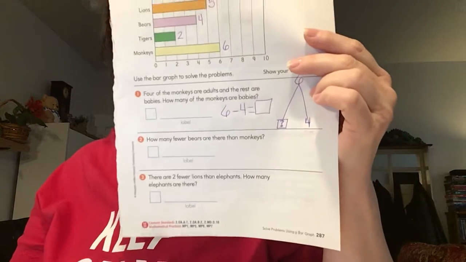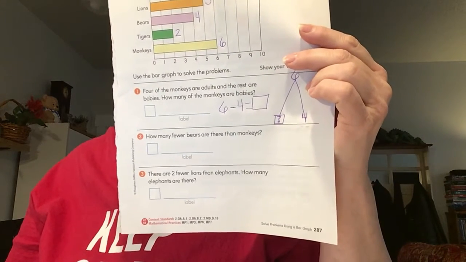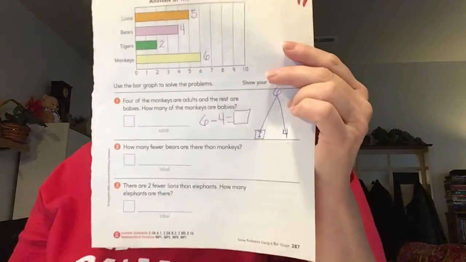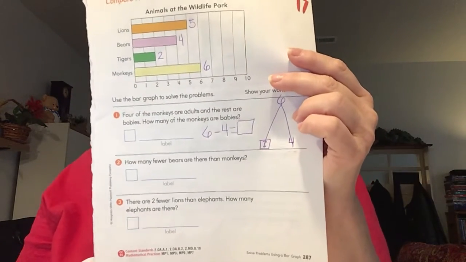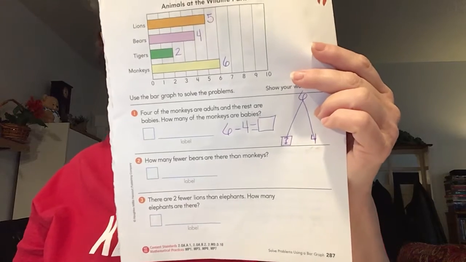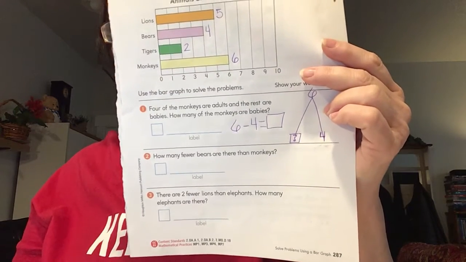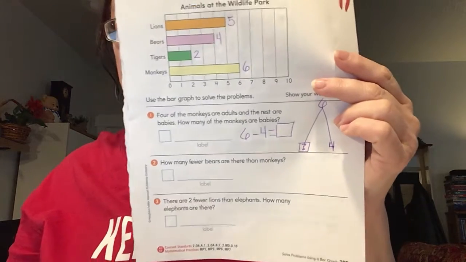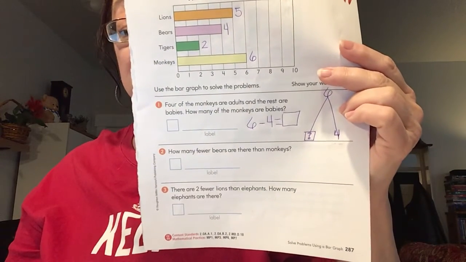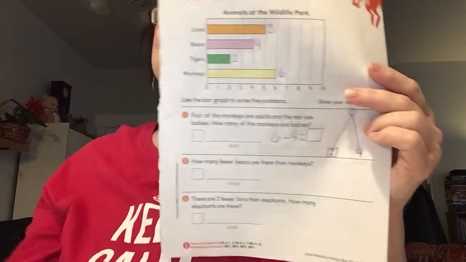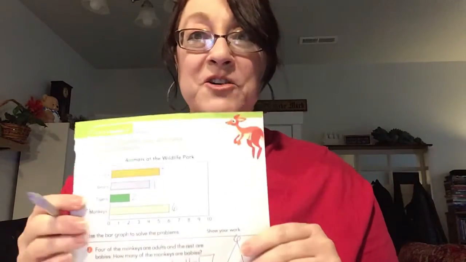How many fewer? And remember, fewer doesn't mean a big amount or a smaller amount. We've talked a lot about this year, and we know that fewer means the smaller amount. So how many fewer bears are there than monkeys? So all you have to do, oh, I bet I can see people raising their hand already. I can see Max raising his hand, or Luke back there, or Riley over there, or Analia over there. In my mind, I'm seeing you raising your hands. So this is a subtraction problem, isn't it?